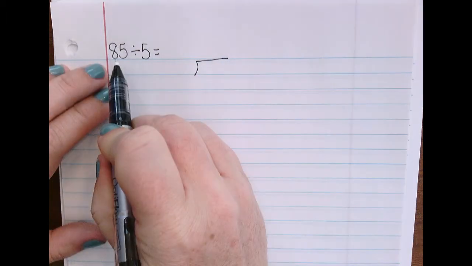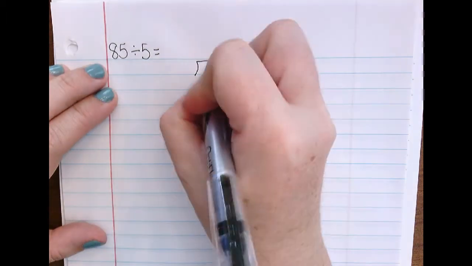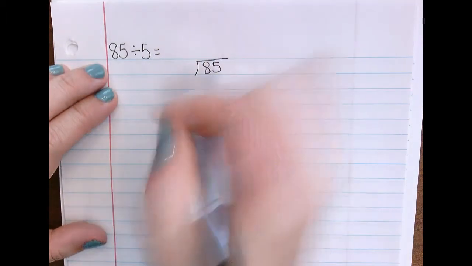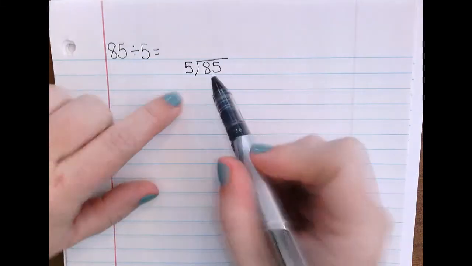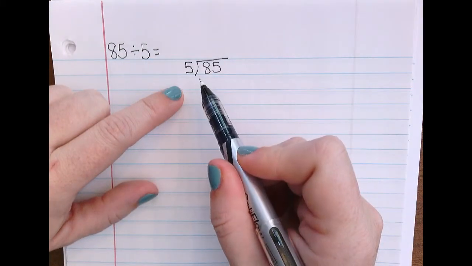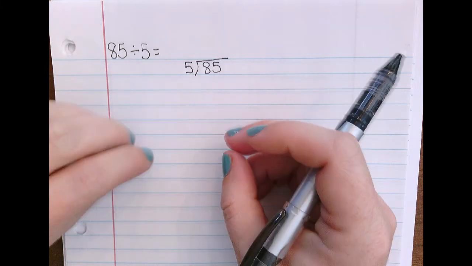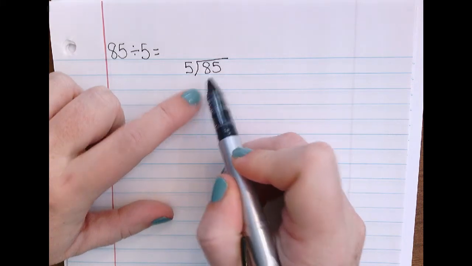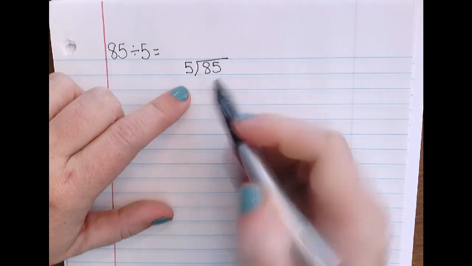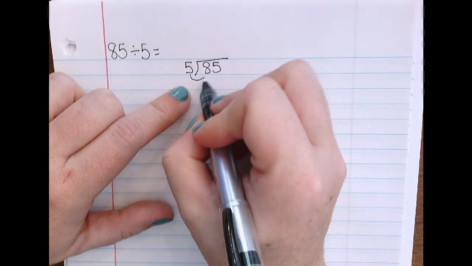Okay, the first number is our dividend. That's the one that goes inside the division house. This is our divisor that goes outside the division house. Now when we did practice with the base ten cubes, we always started by dividing our tens, and that is what we do here. We start by dividing our tens.